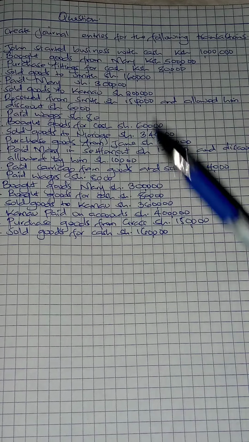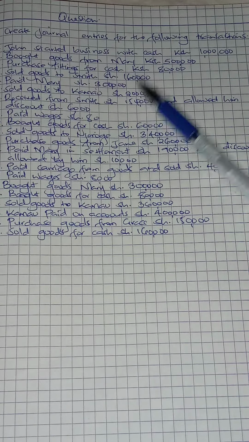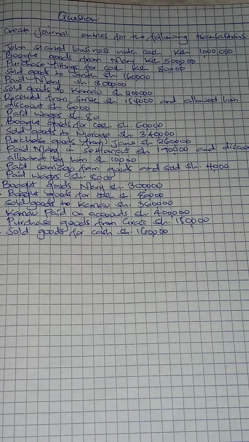Then we go to number 4. Sold goods to Smith, 160,000. Sold goods to Smith. So it is the business that is selling goods to Smith.